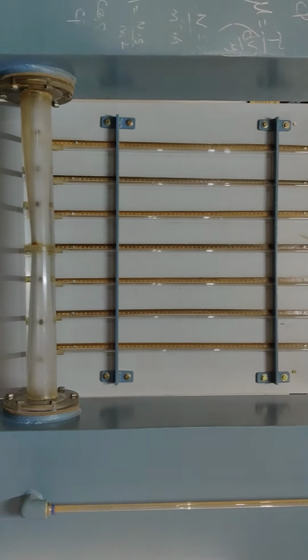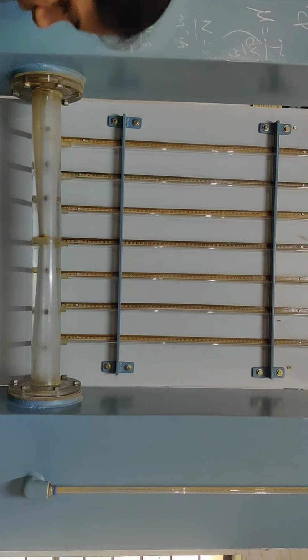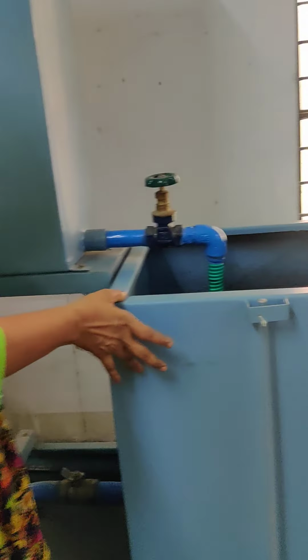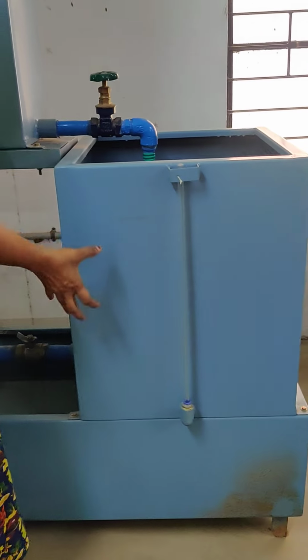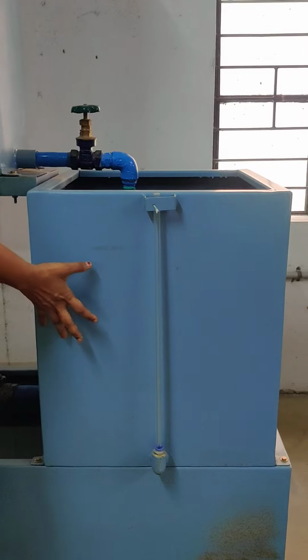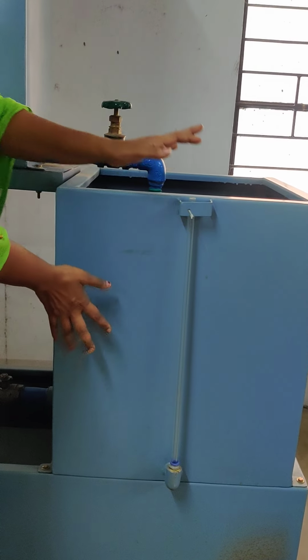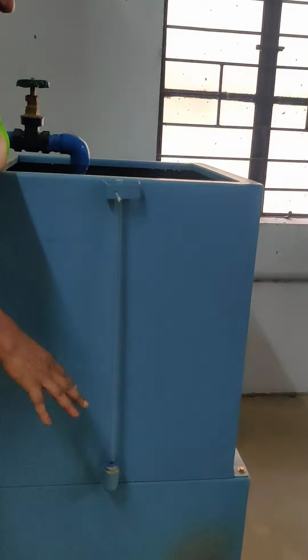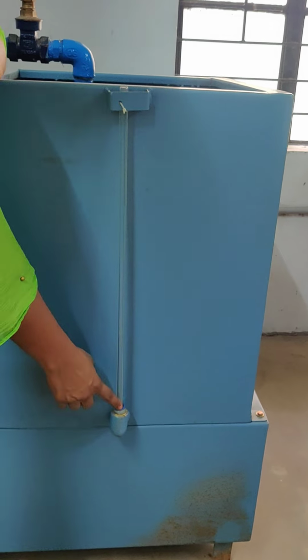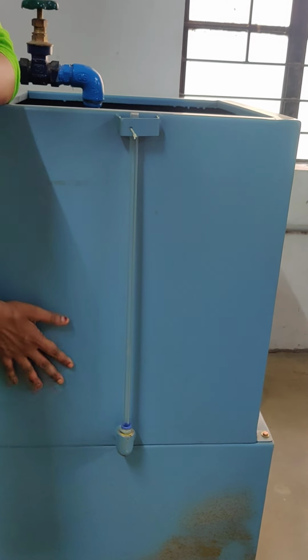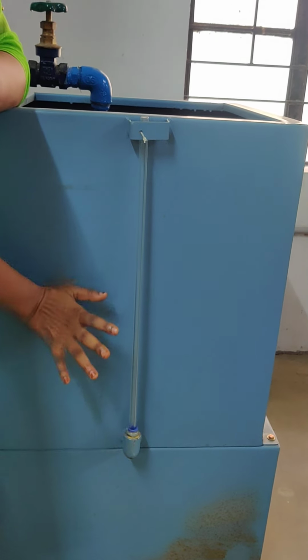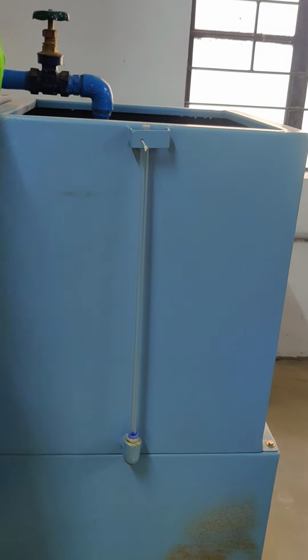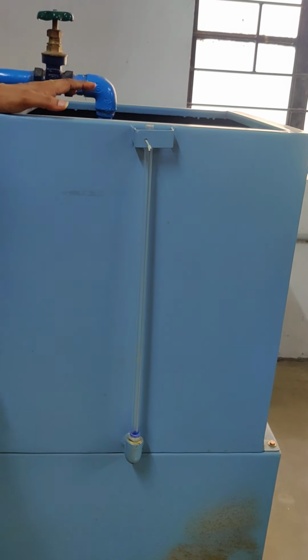And I want to calculate the velocity also. To calculate the velocity, we are following the volumetric flow rate method. For that, we have to collect the volume of water inside the tank for a particular time. We are calculating how much time is required for a 10 centimeter rise inside the tank. By calculating this time and the 10 centimeter height, we can calculate the volumetric flow rate.